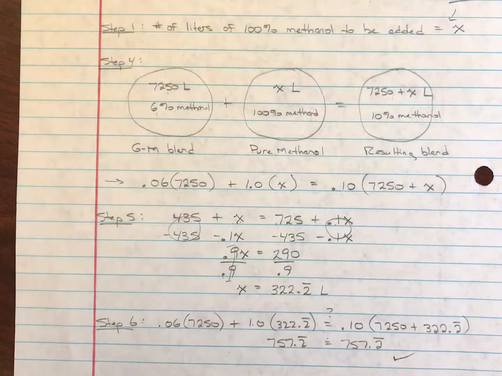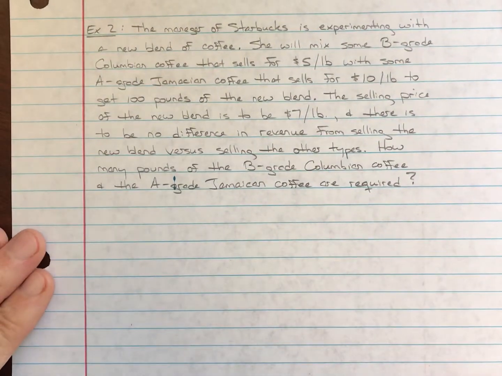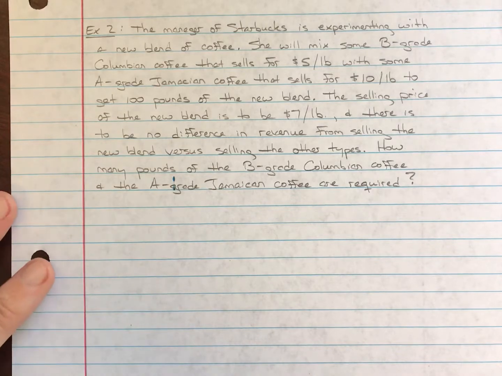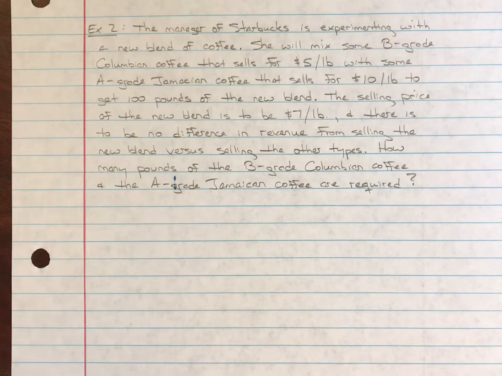Let's take a look at one more example that uses price instead, if I can find my next example. I apologize, it's a lot of writing to kind of give the problem some, I guess, to make the problem clear. Okay, so what do we have here?